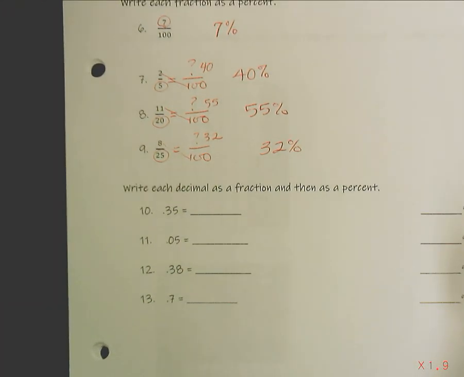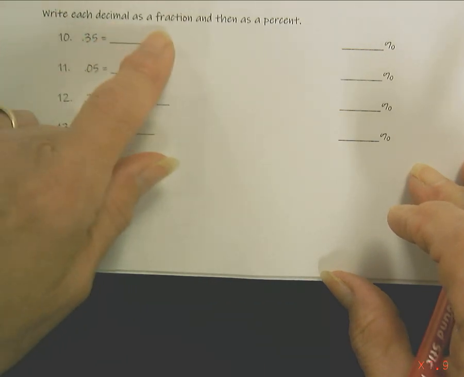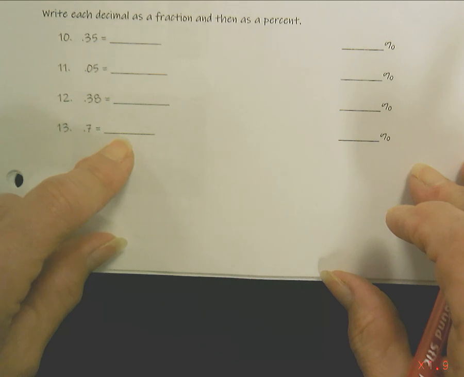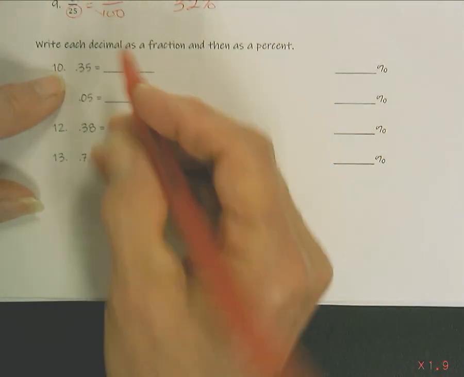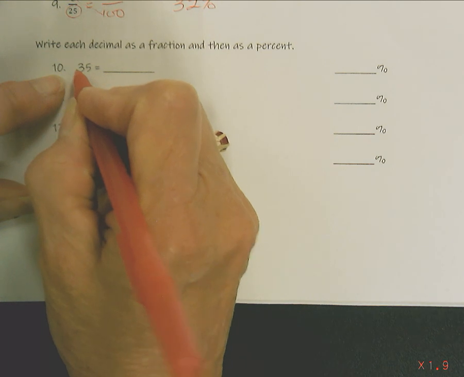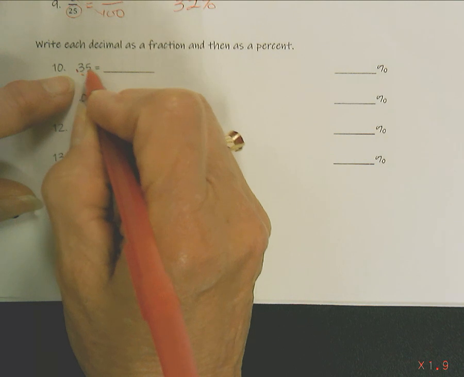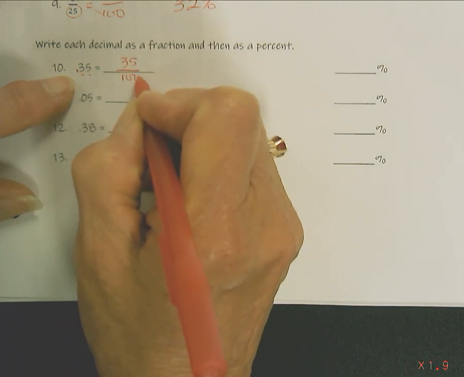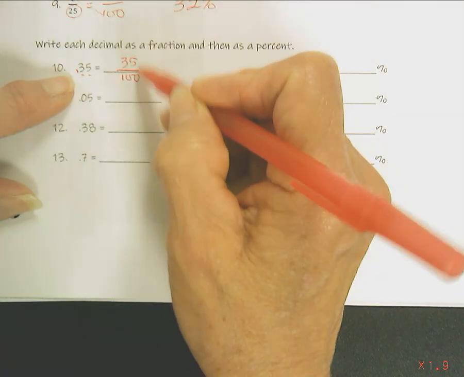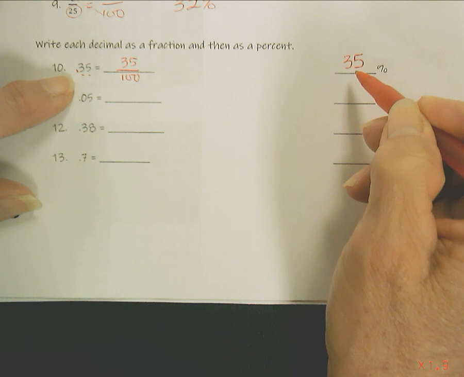So down here at the bottom, 10 through 13, we're going to take decimal numbers, write them as fractions. So you're going to have to remember your place value, then write as a percent. All right, 0.35 goes 2 places after the decimal. So that's read as 35 hundredths. Well, we already know how many parts we have out of 100. So we have our percentage.